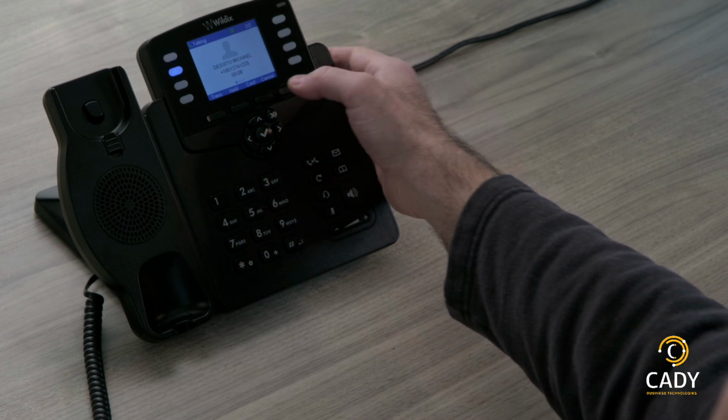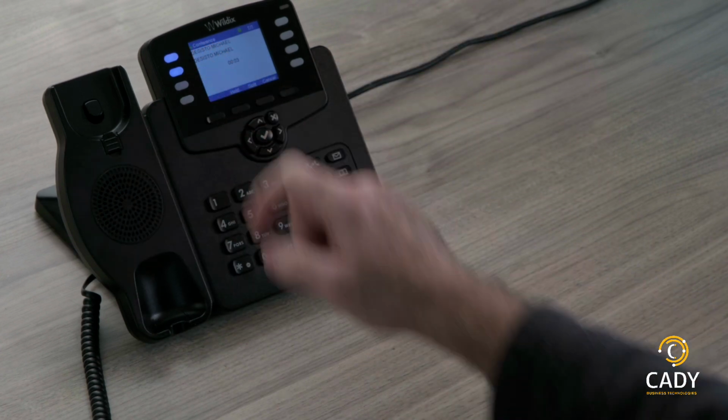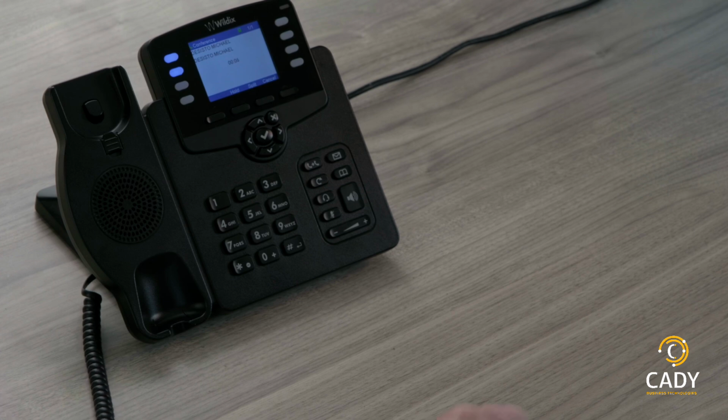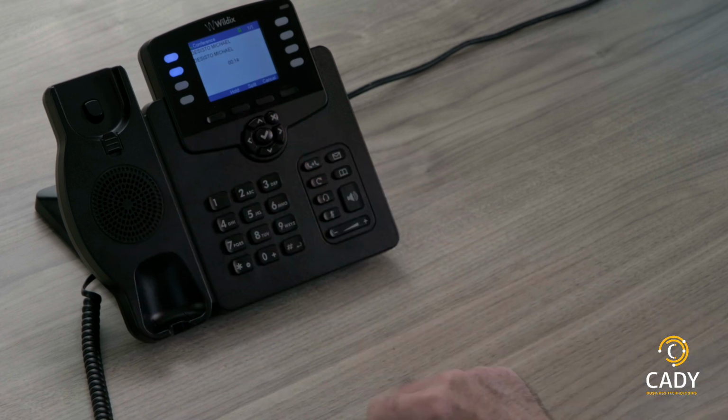To join these calls together, I hit that button, and now it shows me the 2 calls that are connected in my conference call. To end the conference call, you can simply hang up the phone, or you can hold the conference or split the conference from the soft key display.